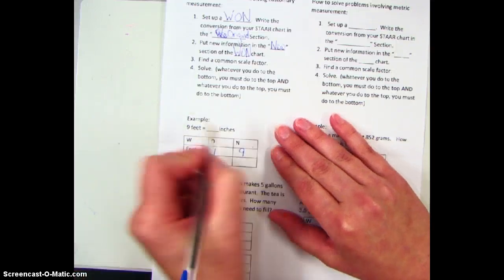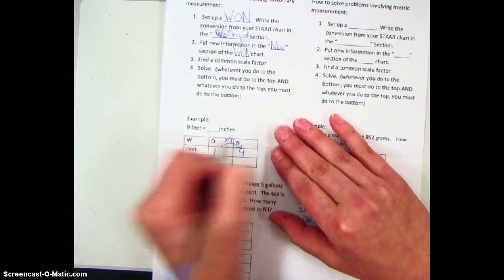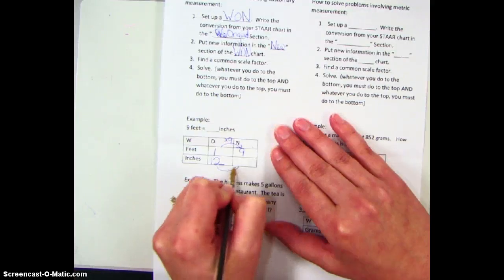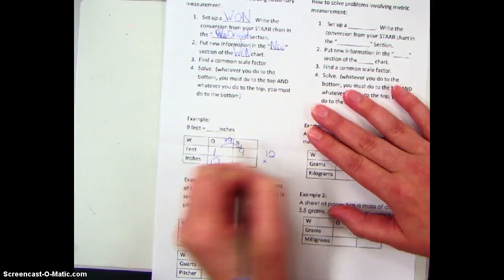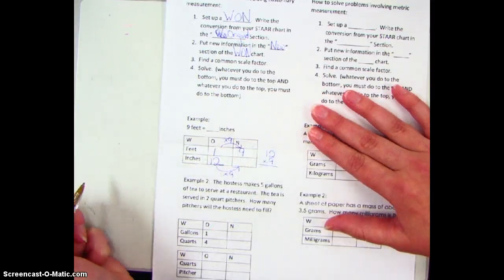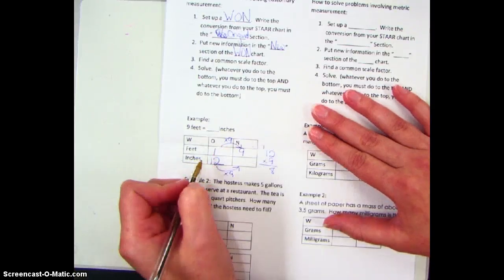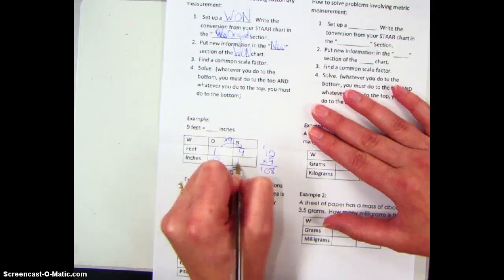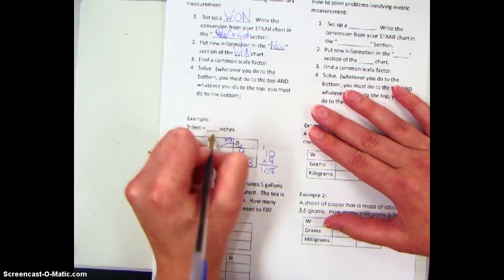Now let's take a look at our scale factor. How do we get from 1 to 9? We multiply by 9. 12 times 9. I'm not too sure what that is, but if you have your multiplication facts already memorized, you should be able to know that off the top of your head. 9 times 2 is 18. 9 times 1 is 9, plus 1 is 10. 108 inches is equal to 9 feet.